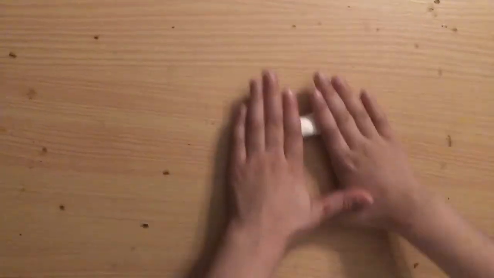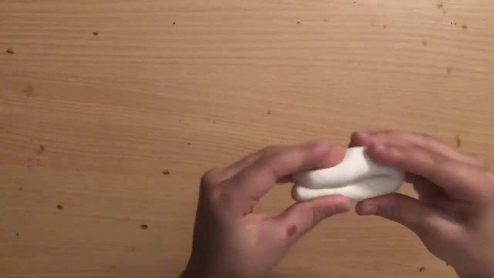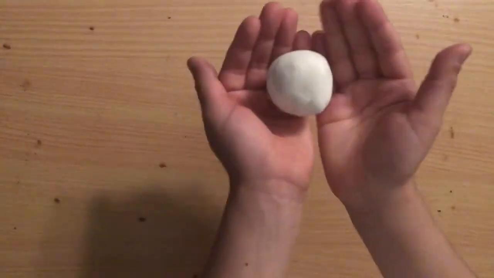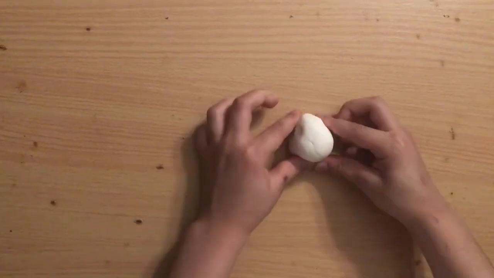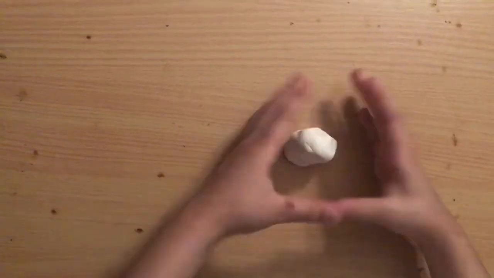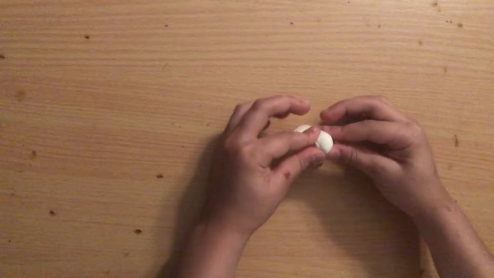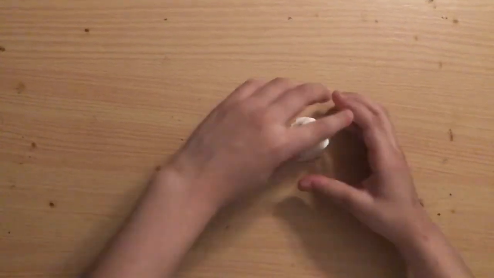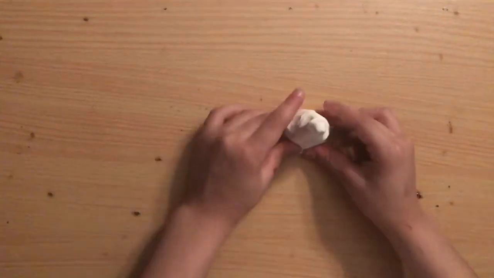You can make forms out of clay by using your hands to press and mold the clay into the form that you want it to be. Use the table to help you. You can use the table to help to mold and flatten the clay into whatever shape you want it to be. Use your hands too to press the clay. You can use your fingers to make corners.